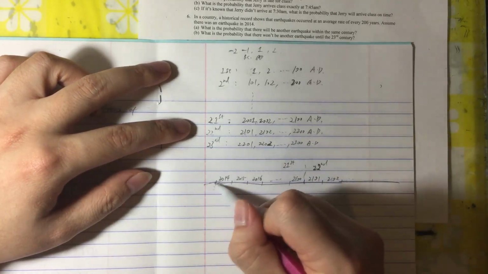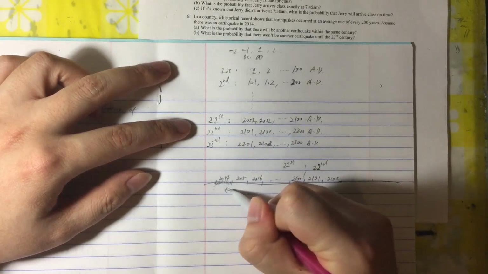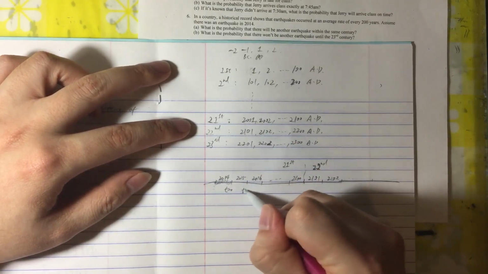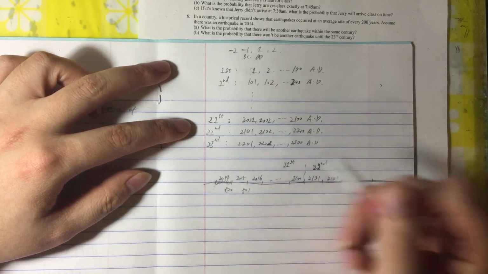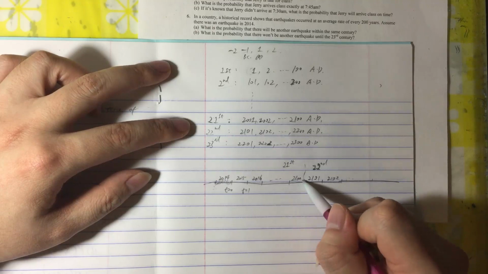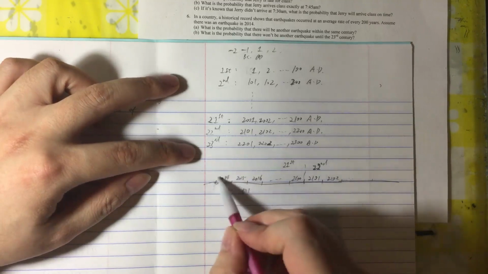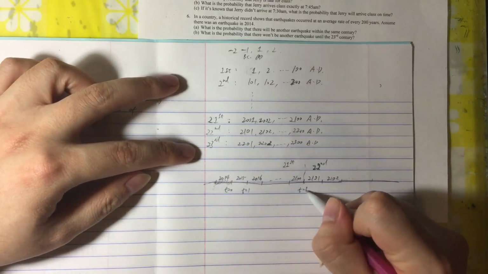The last earthquake occurred in the year 2014. That's time t equal to 0. For 2015, t is 1, since 2015 minus 2014 gives 1.